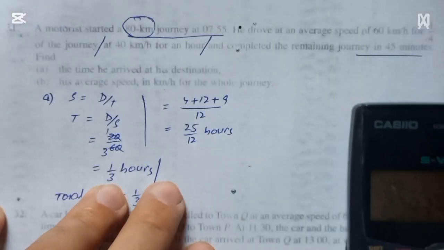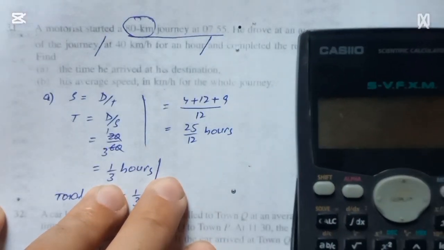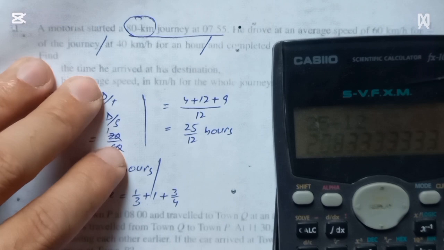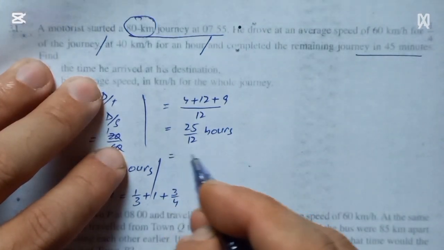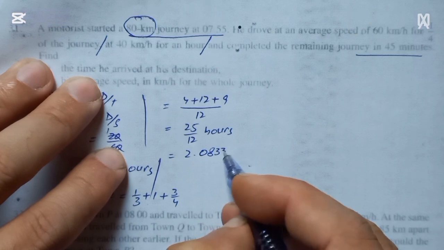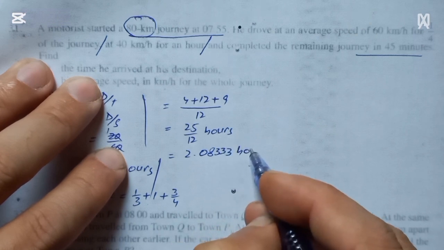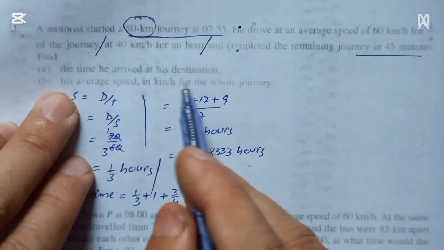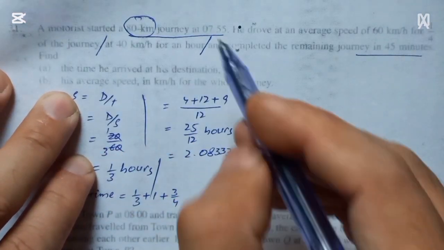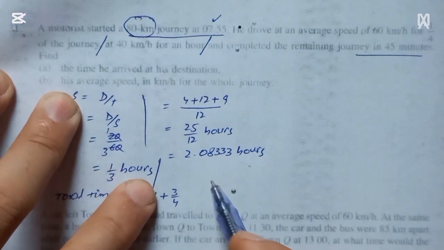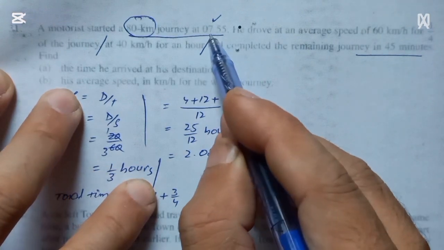Okay, solve it on the calculator now. 25 by 12 is equal to 2.083333 hours. A part is the time he arrived at his destination. So he's starting from here. 2 hours will be added to this.